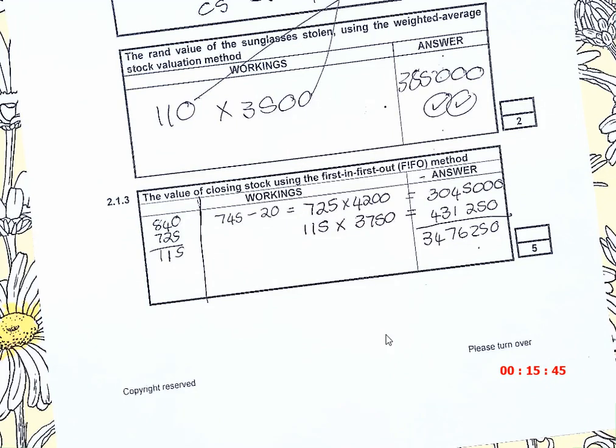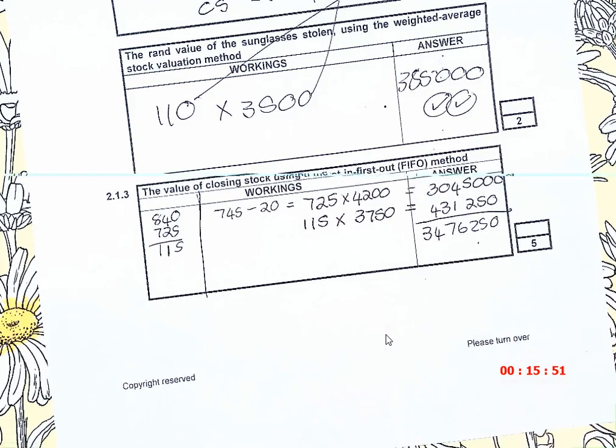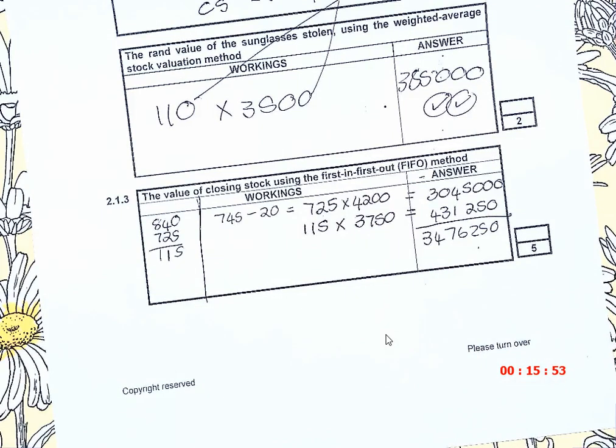Is it legal? Because remember, if the closing stock amounts are different, it's going to influence my cost of sales, which is going to influence my profit, which is going to influence how much I need to pay to SARS in tax. So it can be seen as tax manipulation. So what are you going to do if you want to change your method?